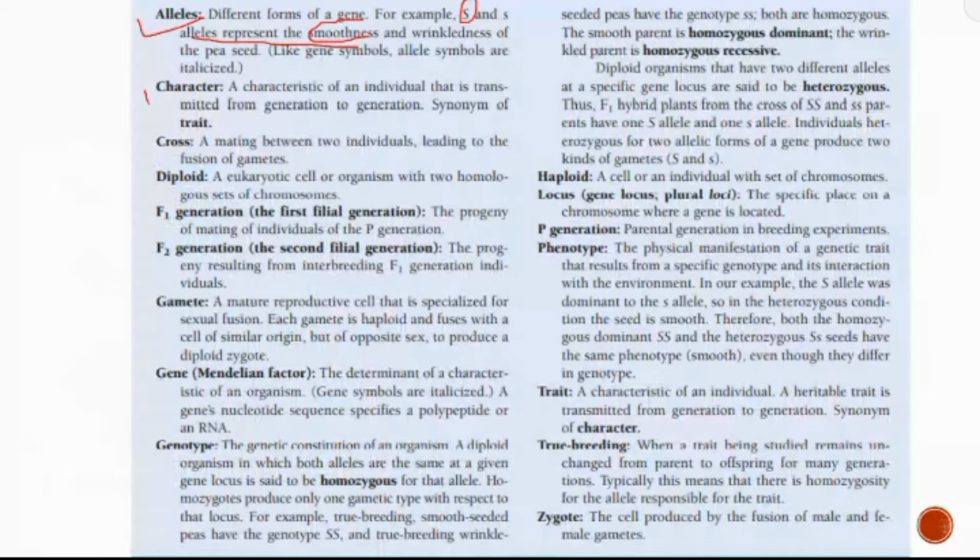The next term that you should know is character. Character means what? It is the characteristic of an individual that is transferred from one generation to another generation. This can be considered a synonym of trait. For example, in humans, eye color or height or different types of characters that can be transferred from one generation to another are considered traits.